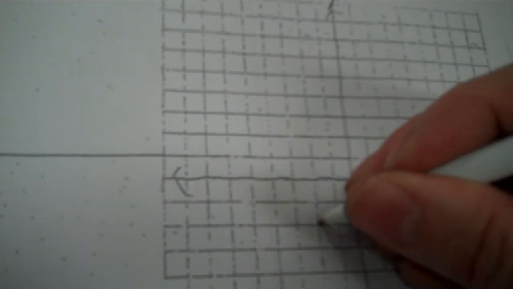Okay, first let's plot these points and make a line out of it. So this is x, this is y, this is x, this is y. So plot that point. So this is your x, this is your y. So I go -2 on x, -1, -2, and then -2 on y, -1, -2, and there's your first point.